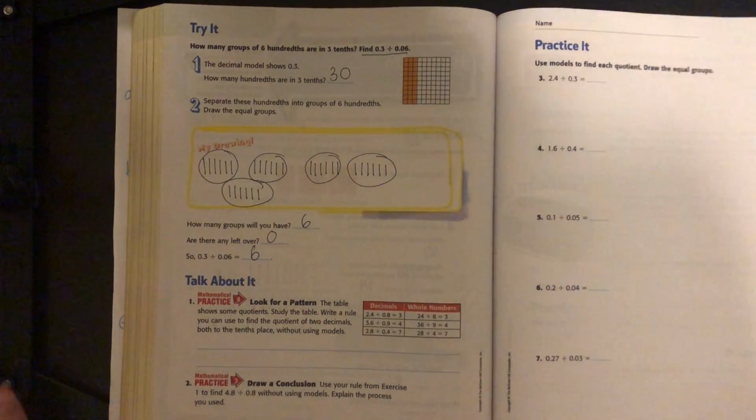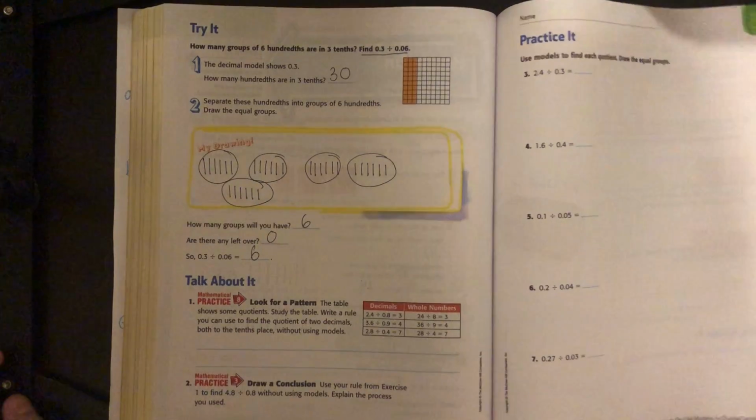So you have a couple of pages of practice to do. If you have any questions, please let me know.